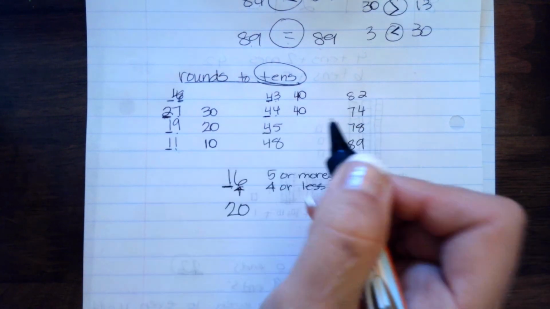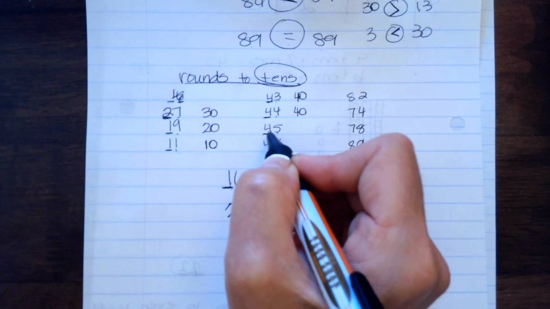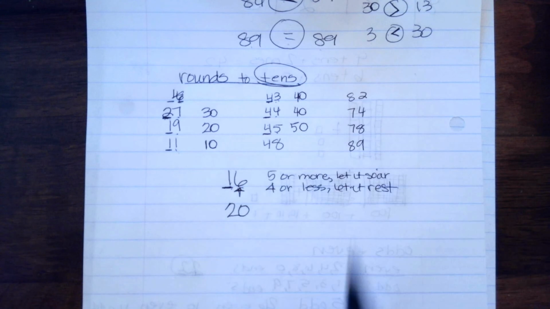We're going to underline this digit. 4 or less, let it rest. 5 or more, let it soar. This number goes up to a 5, and everything after becomes a 0.